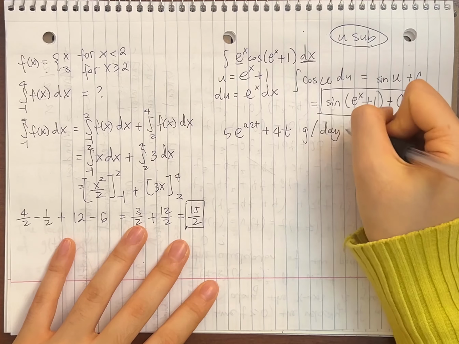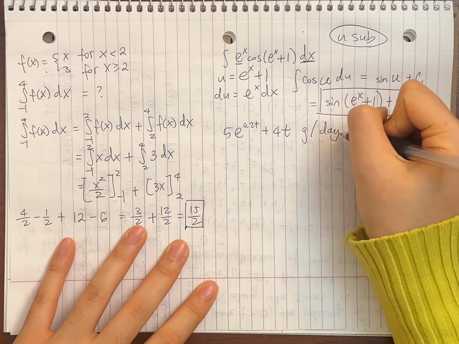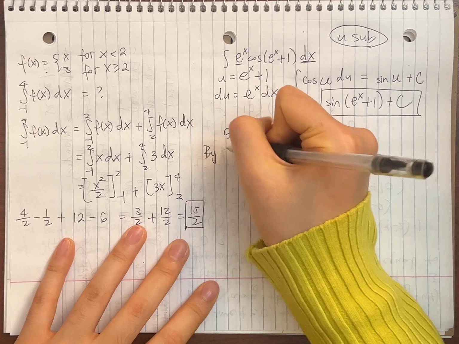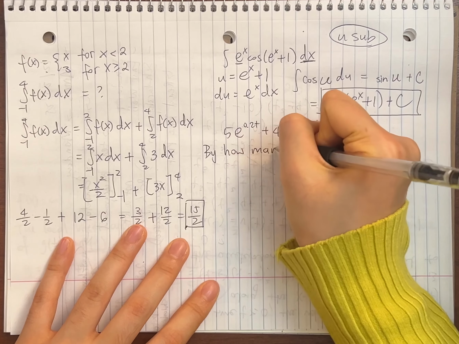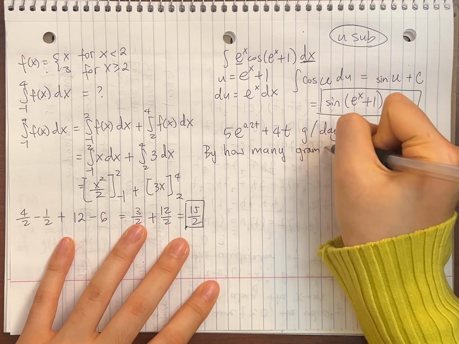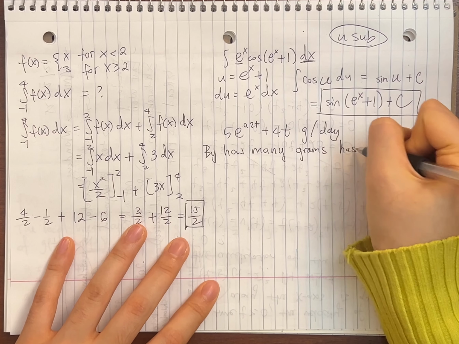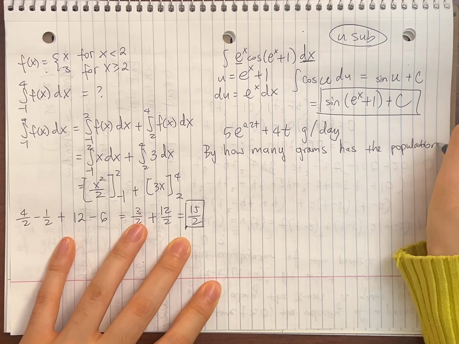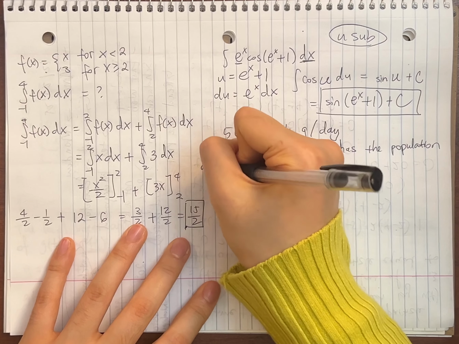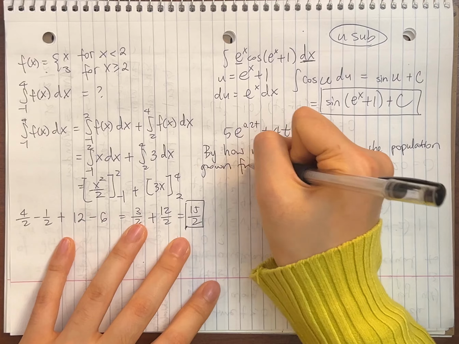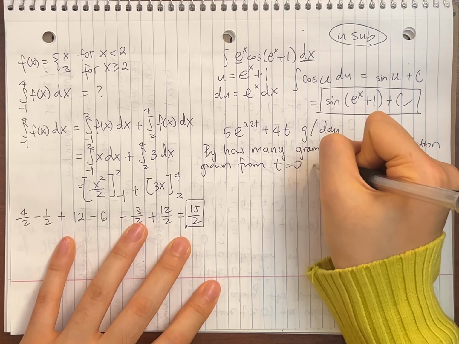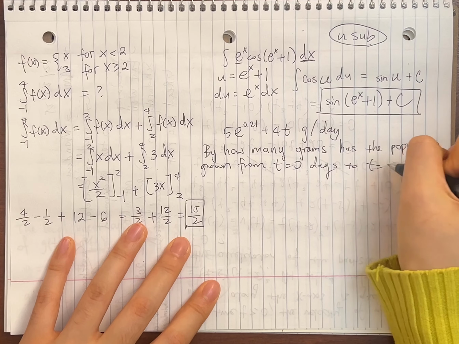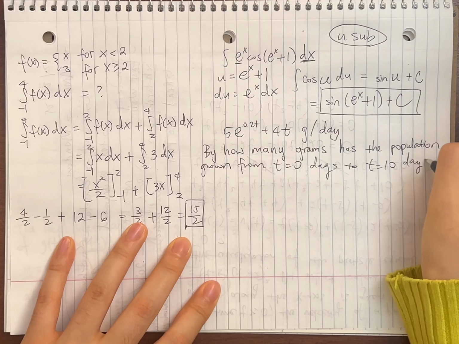So this is where the population of the bacteria grows. So we want to know by how many grams the population has grown from t equals 0 days to t equals 10 days.